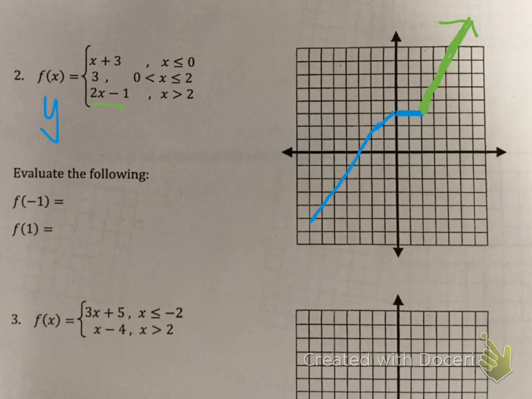Let's talk about evaluating. -1. Where is -1? Okay, what restriction is it in? X is smaller than 0, x is between 0 and 2, or x is bigger than 2. Well, -1 would fit in this restriction, x is smaller than 0. So you just plug it in. -1 plus 3 is 2.